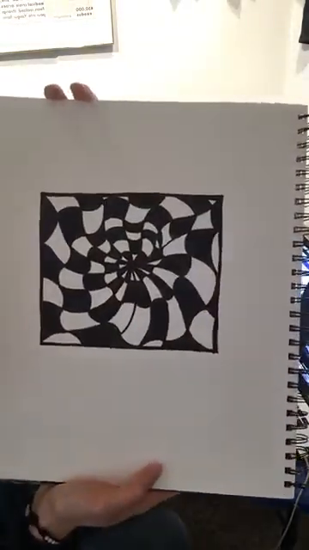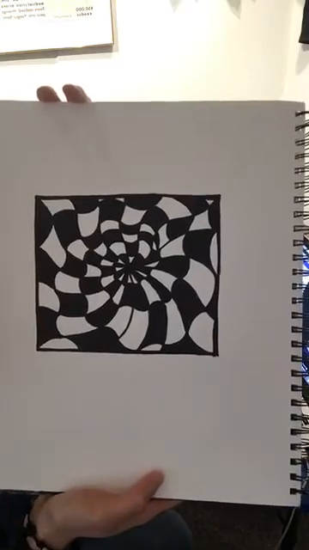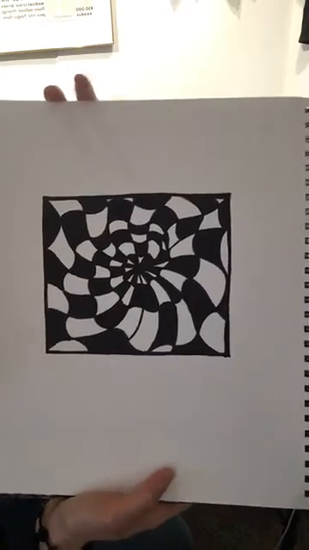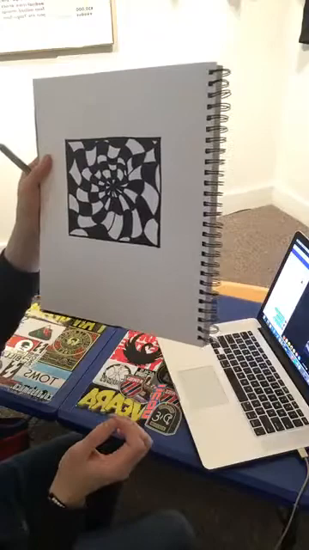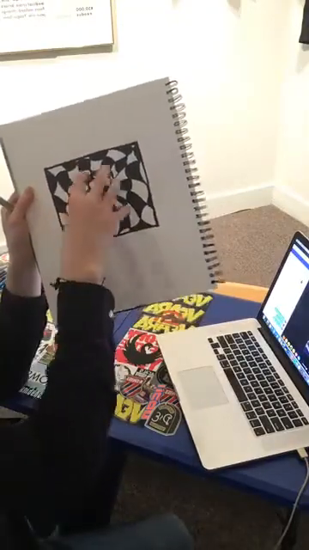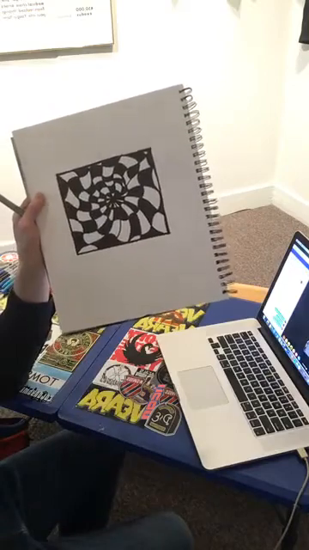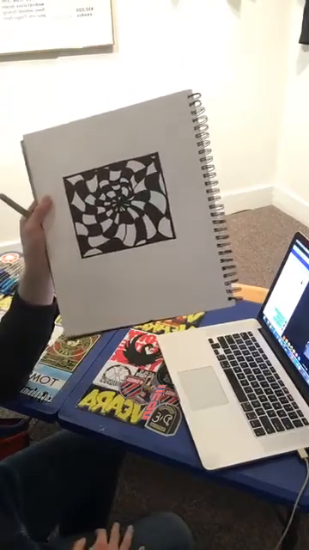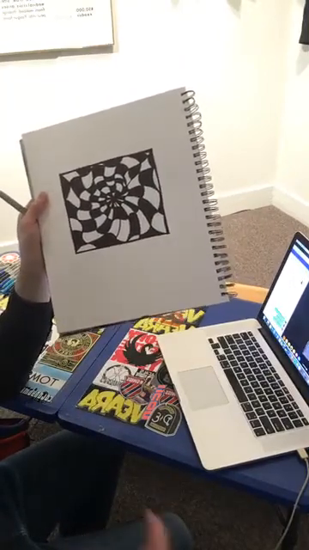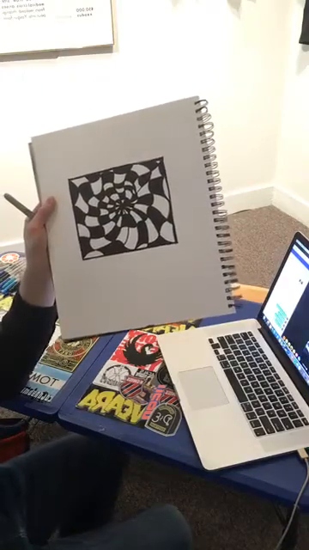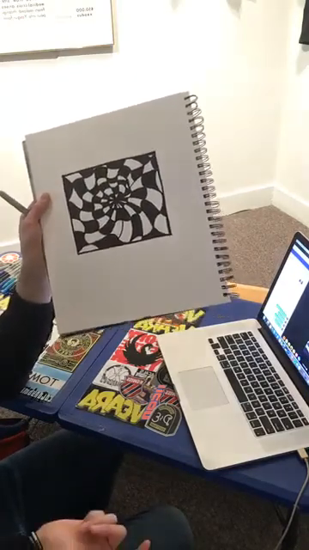So this is my finished op art picture. I think it's pretty cool. If I would have added a lot more checkers, then it would even look more like an illusion. So always keep that in mind. The more complex it is, the more of an illusion it's going to be. But I think this still works.